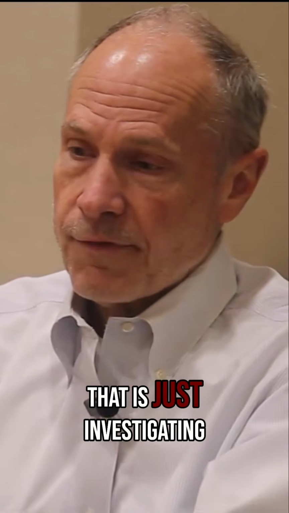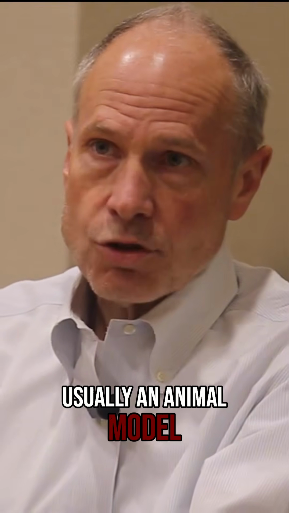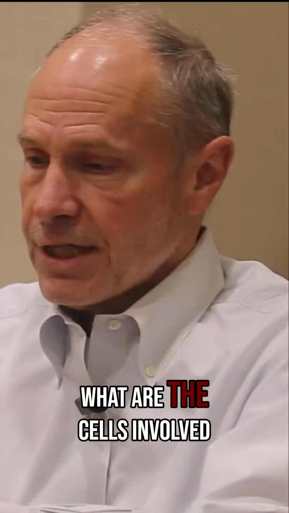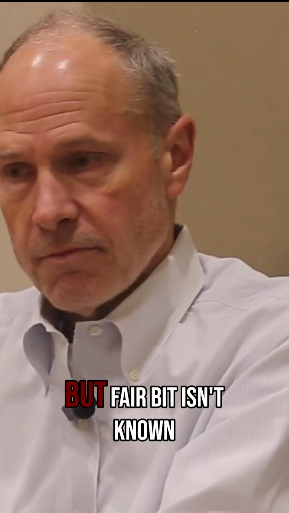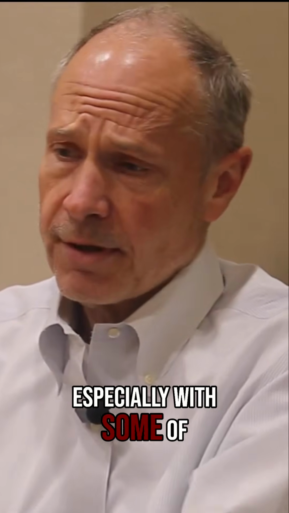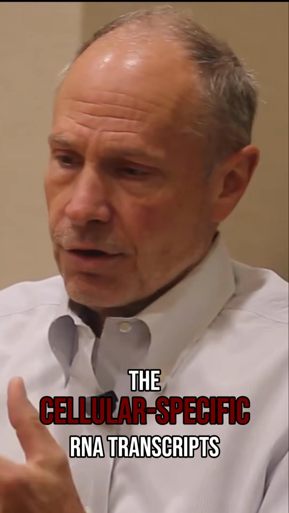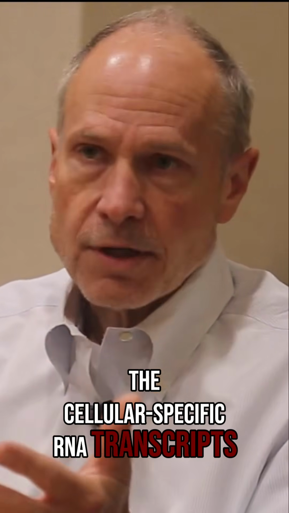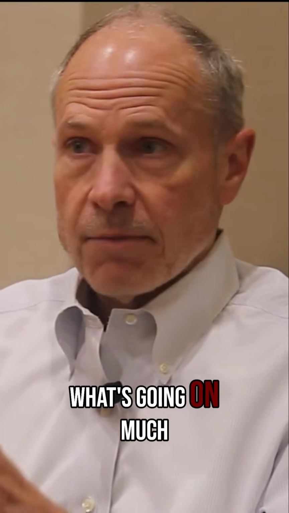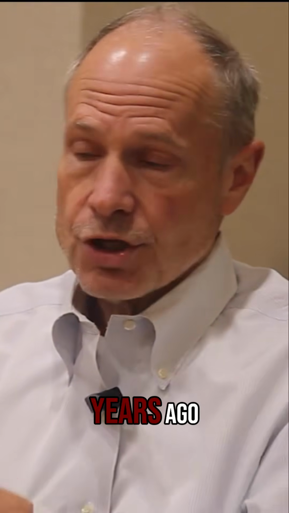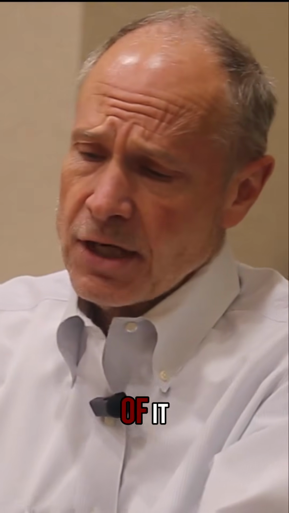And so with that, the basic part of that is just investigating, usually in animal models. There's other models as well. What are the cells involved? What are the factors involved in this type of thing? And a lot is known, but a fair bit isn't known, especially with some of the abilities to get into the cellular specific RNA transcripts, for example, called transcriptomics, just to define really what's going on, much more in detail than they could do 10 years ago. So that's kind of the basic science part of it.